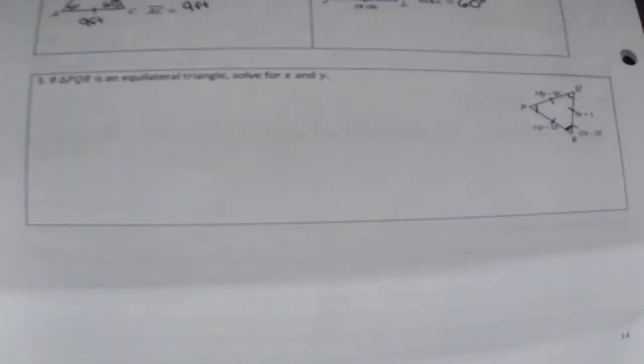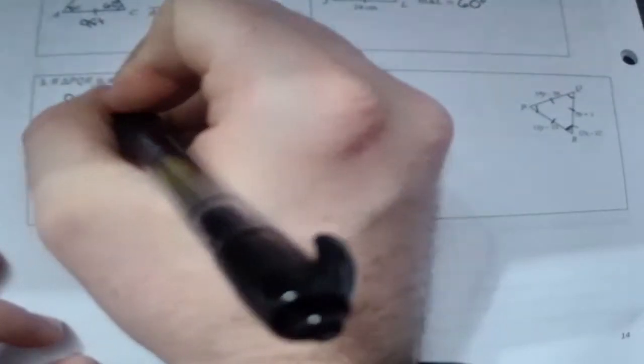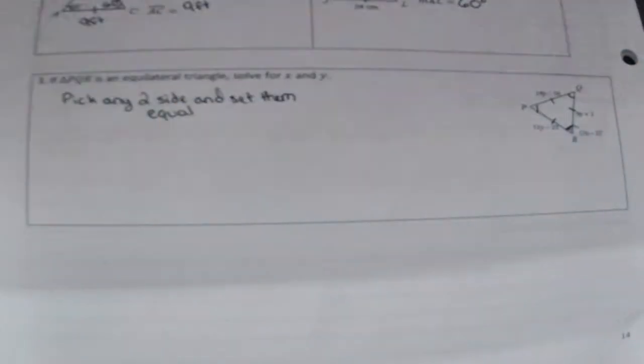So if I want to find the sides, what we can do is pick any two sides and set them equal. It does not matter which two sides you choose because all the sides are equal.